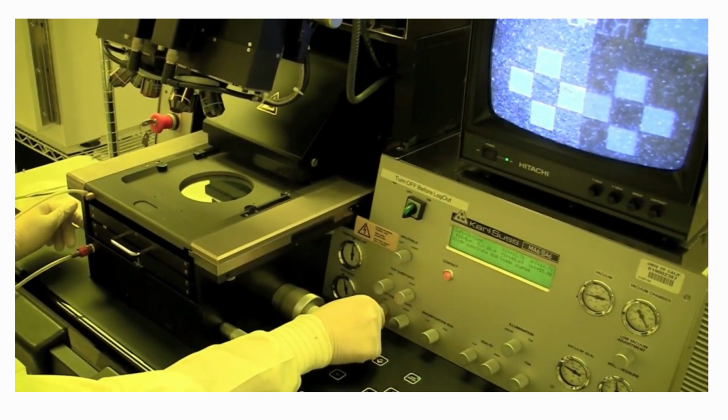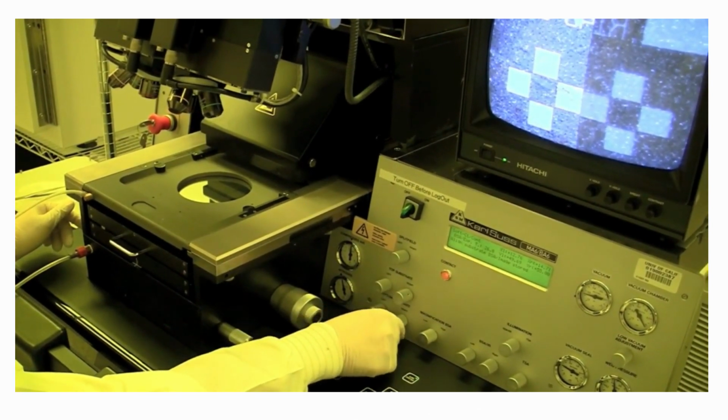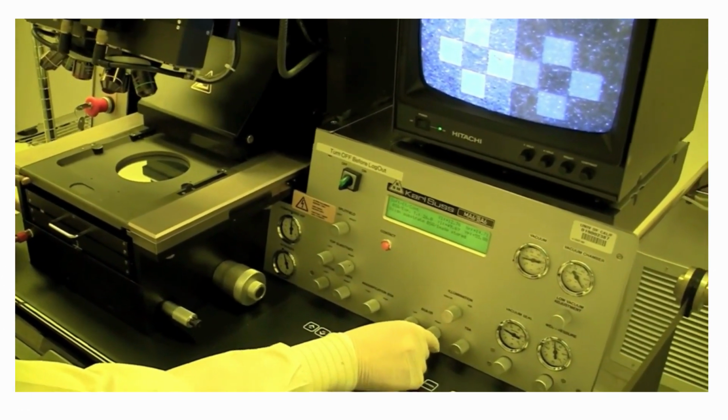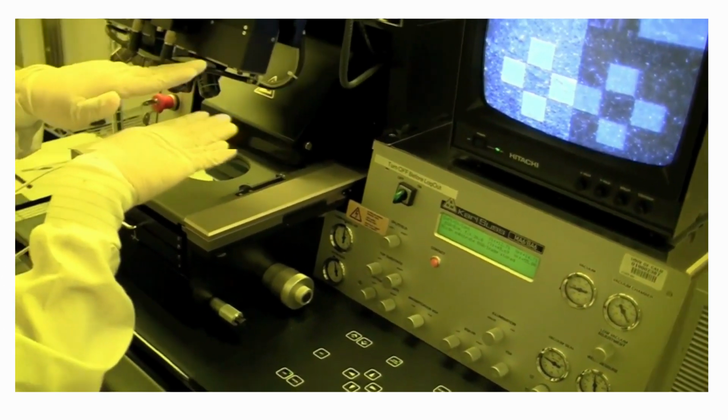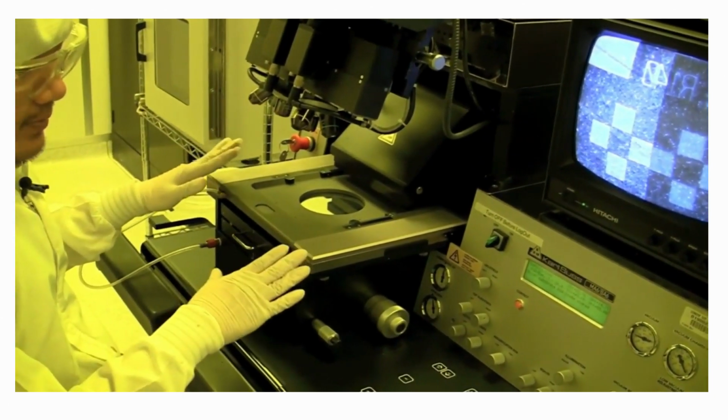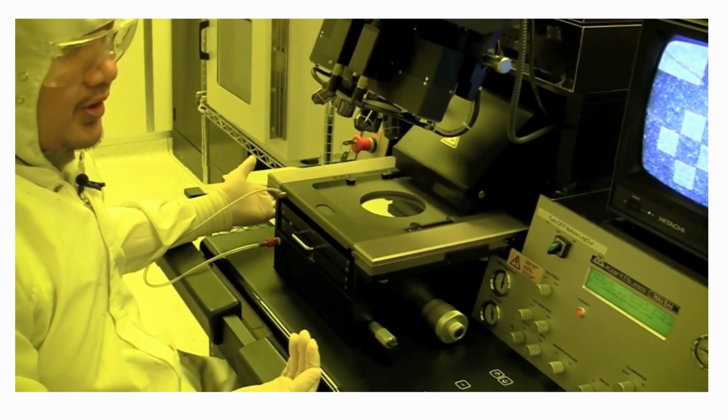And you can adjust the focus, and you can adjust the intensity of light. So you would do that to find your alignment marks and then align them. So once you have aligned them, you're ready for exposure.